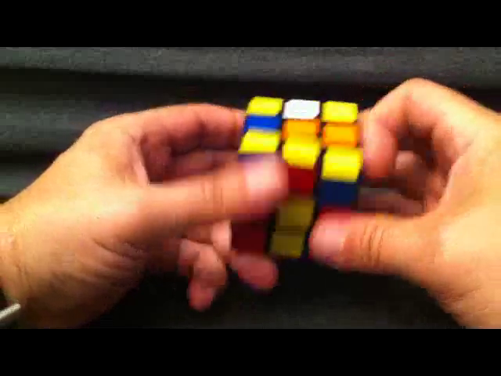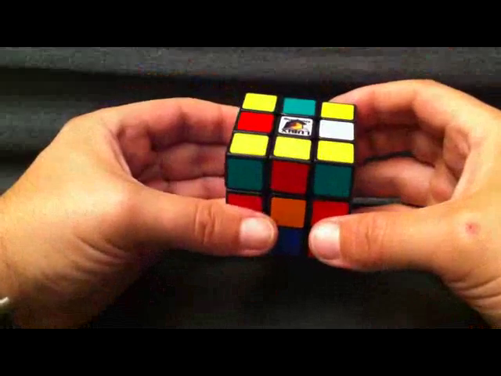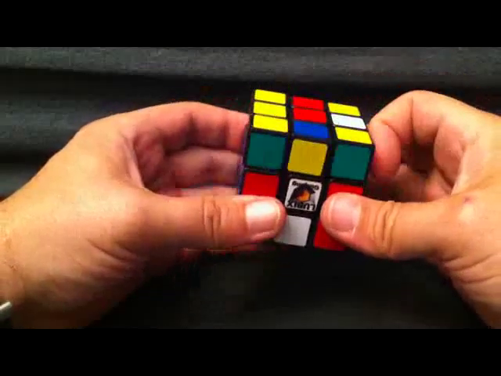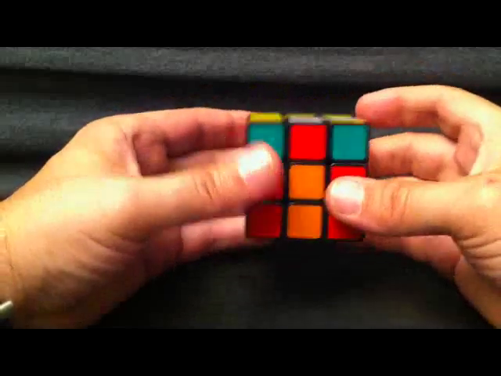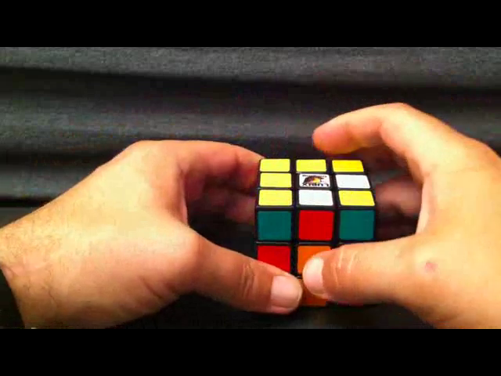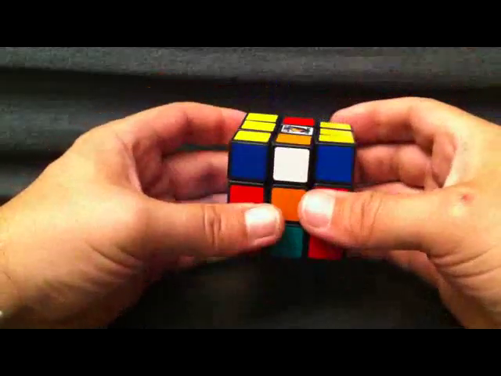Okay, let's do it again. So there's the case that I had. I can do it a completely different way. M prime U, M prime, U2, M prime, U, M, M prime. So yeah, that just shows you that there's numerous ways to influence the direction of the edges. A lot of times, if you don't know how to do a specific case, you can usually set up the one that you're actually looking for.